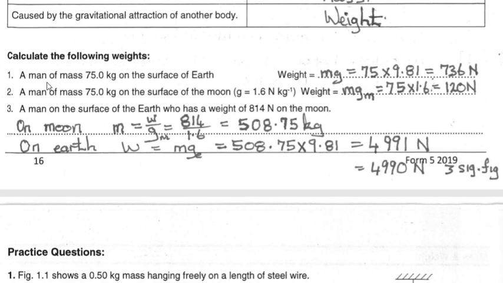Calculate the following weights. 1. A man of mass 75.0 kg on the surface of the Earth. To find the weight, we take the mass and multiply it by g. 75 multiplied by 9.81 gives 736 newtons.